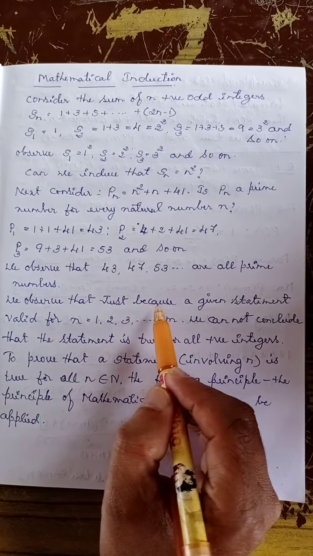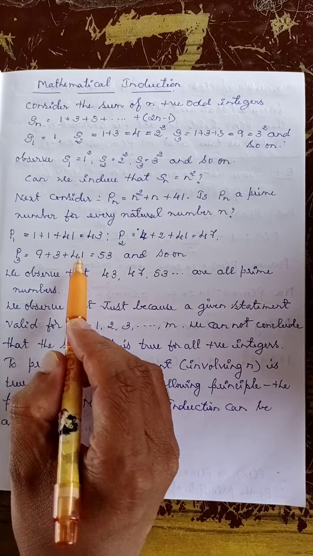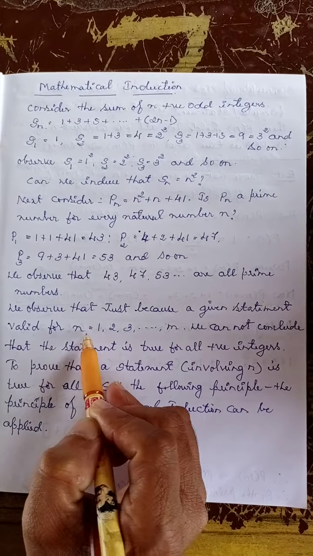We also observe that just because the given statement is valid for n equal to 1, 2, 3, 4 etc. up to m, we cannot conclude that this statement is true for all the positive integers n. To prove that a statement involving n, like the nth term here, and also the prime number Pn equal to n square plus n plus 41 and many more, is true for all n belonging to the set of naturals, the following principle, the principle of mathematical induction, which we now introduce, can be applied.